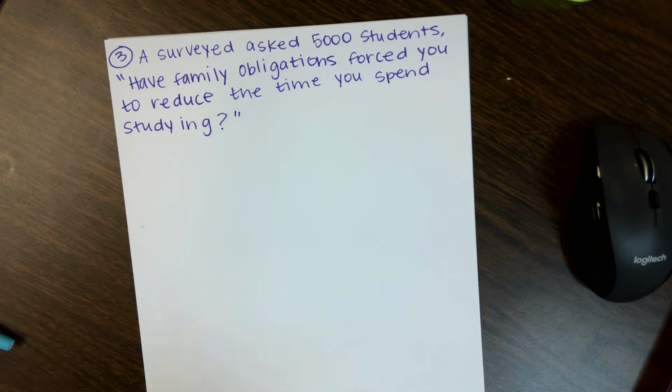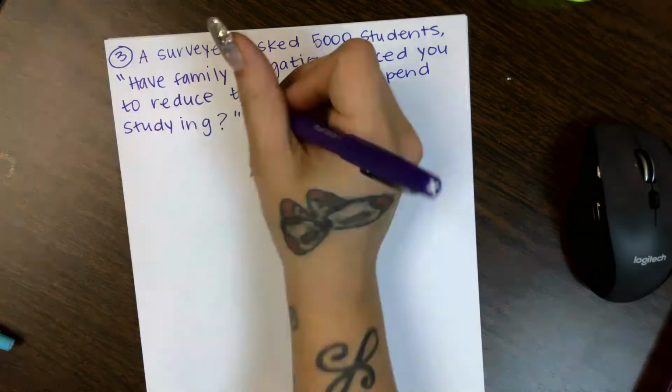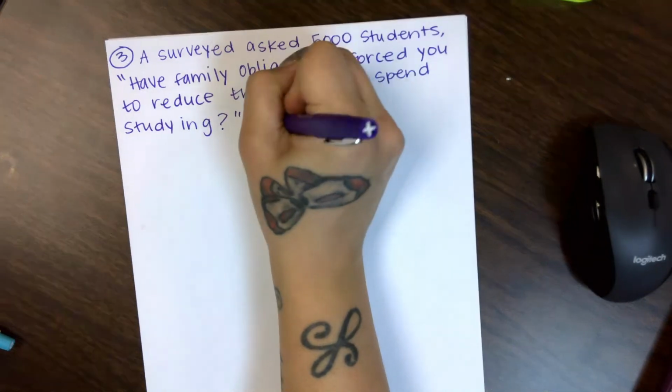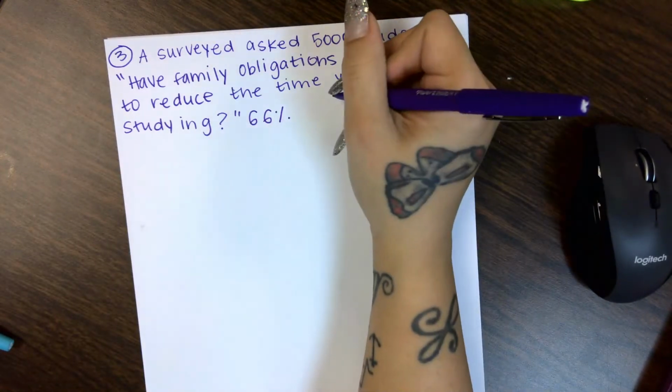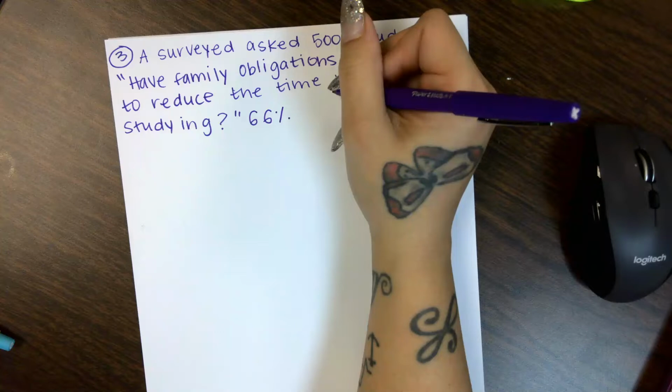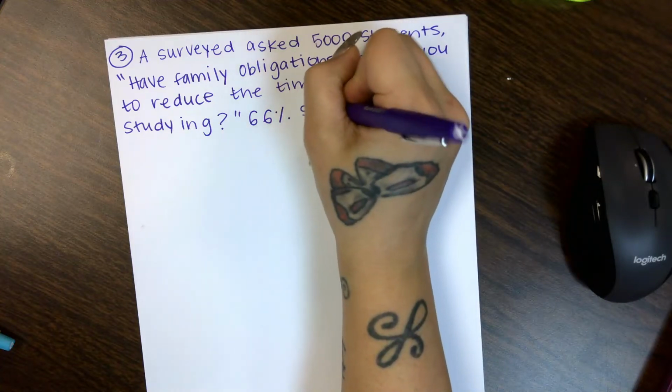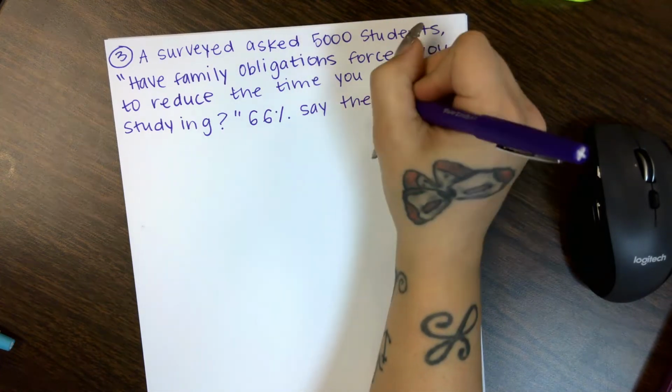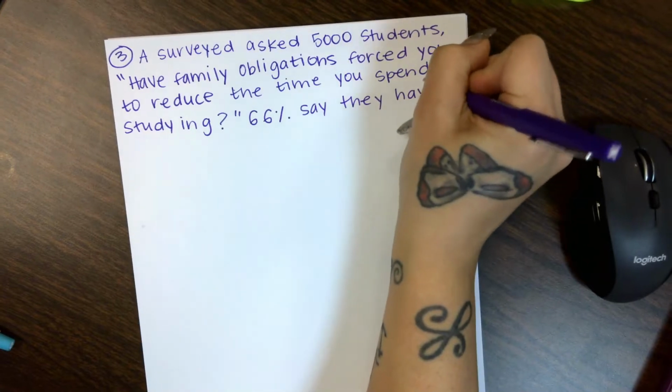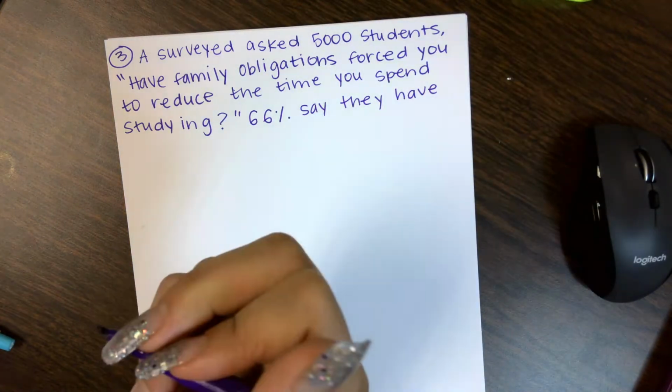Have you had to reduce the time that you spend studying? 66% say they have reduced the time studying.